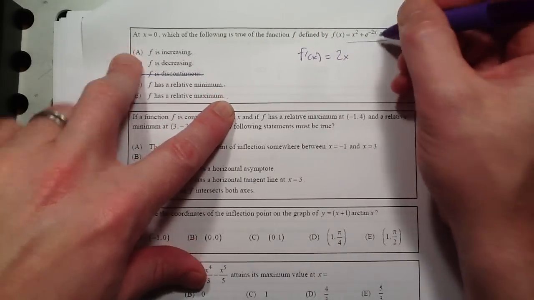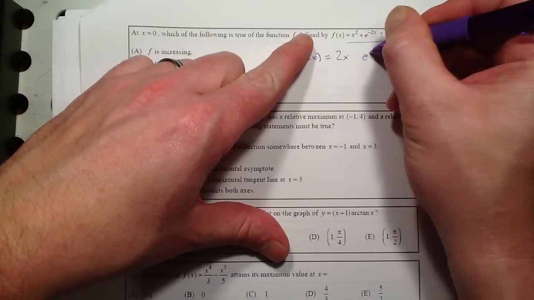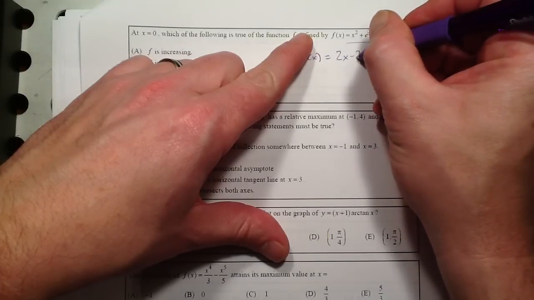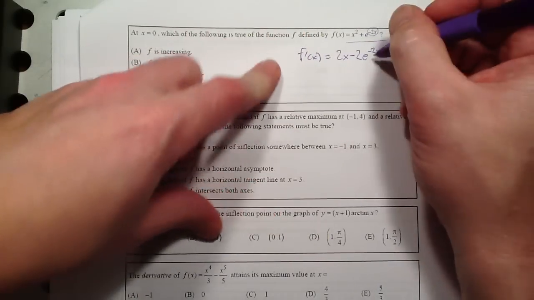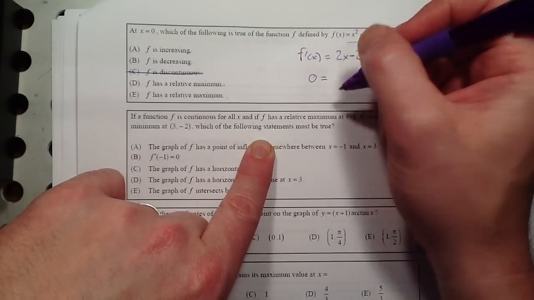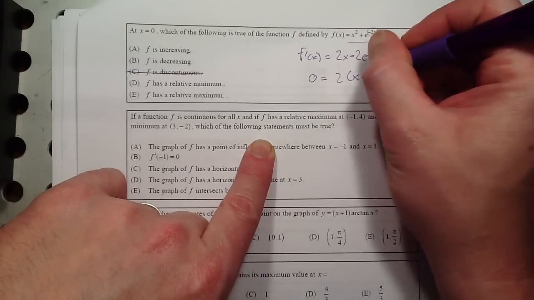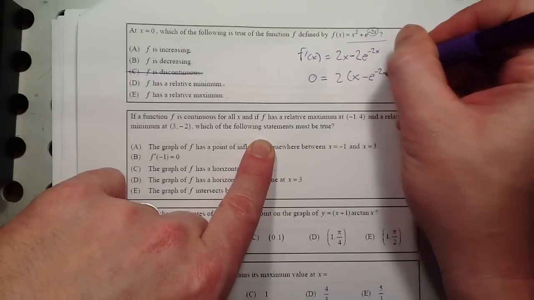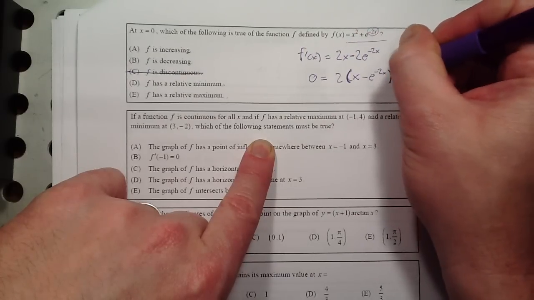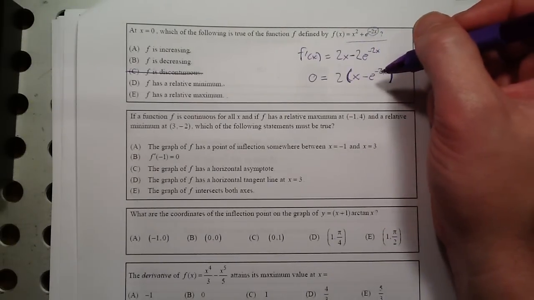That's 2x. The derivative of this, derivative of e to the whatever, is e to the whatever times the derivative of what's inside, which is -2. So there's your derivative. You can set that equal to 0 to try to figure out where maximums and minimums are. And I guess you could factor a 2 out. But then this gets a little tricky. You really just have to kind of think about this one, because without a calculator, I don't think we're going to be able to find what makes this equal to 0.